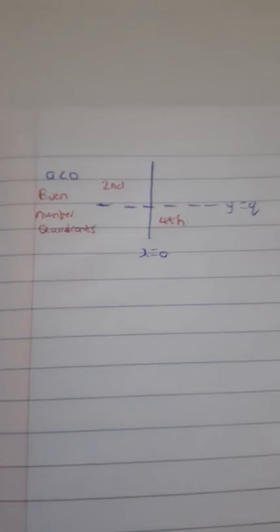So with that, when A is less than 0, we are talking about the function being found in the even number quadrants. Make sense? Even number quadrants.